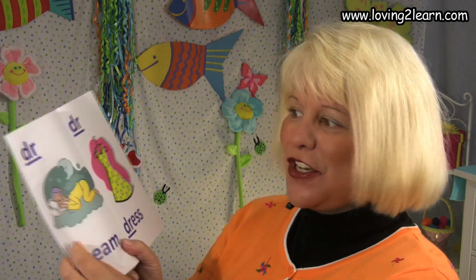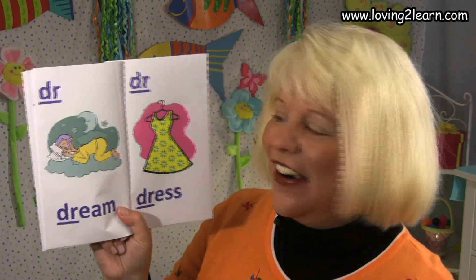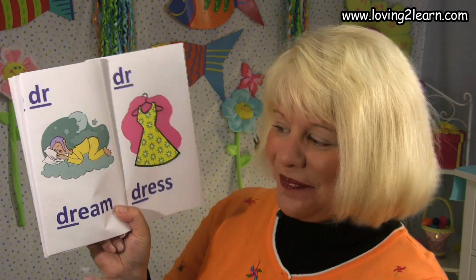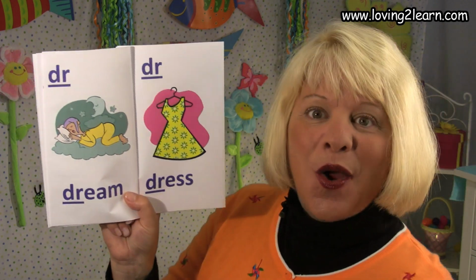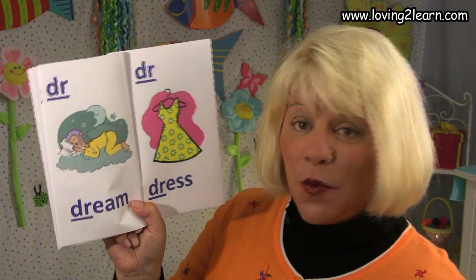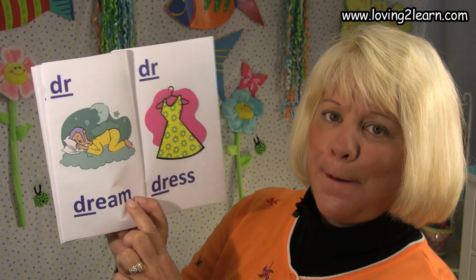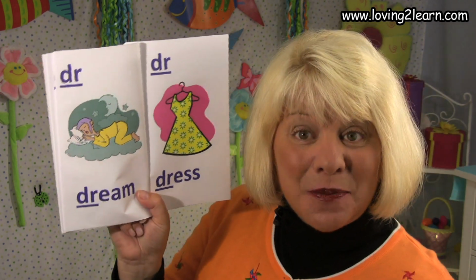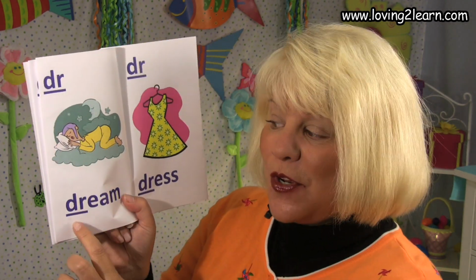We turn the page. We see the DR, and there is a person who's having a dream. Here's the word dream. Where do you see the DR in the word dream? That's right, it's in the beginning. So we're going to read this page. DR, dream, dur, dur, dur. Read it with me. DR, dream, dur, dur, dur. One more time.